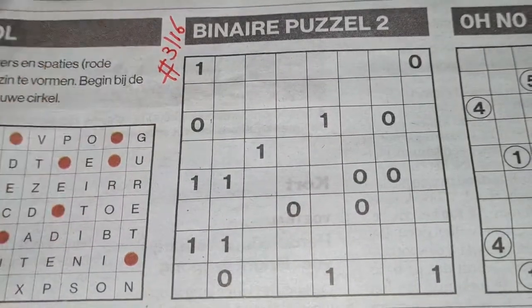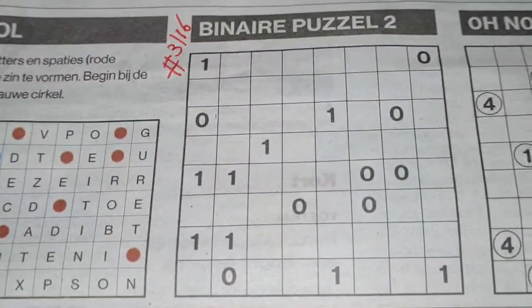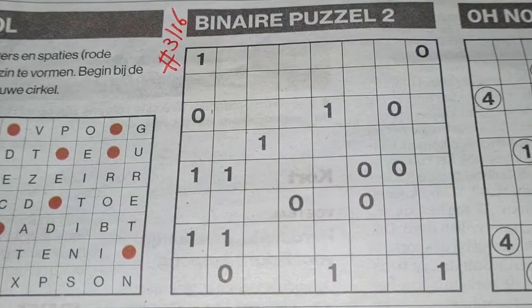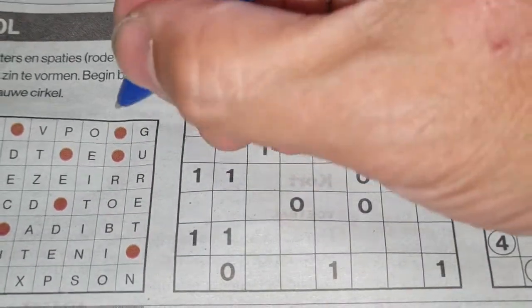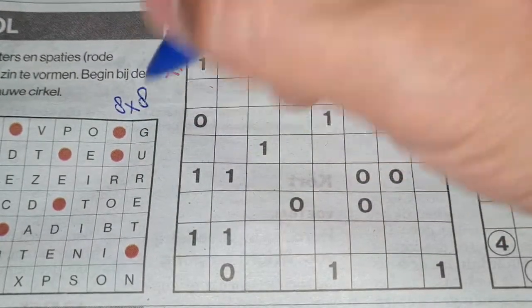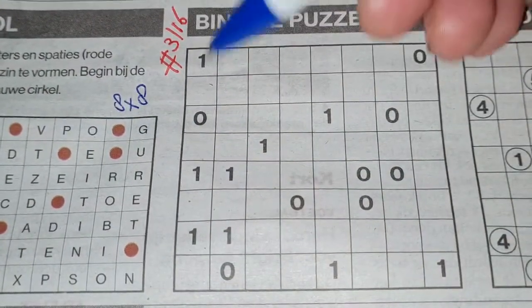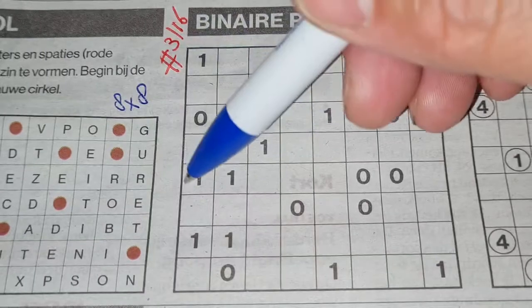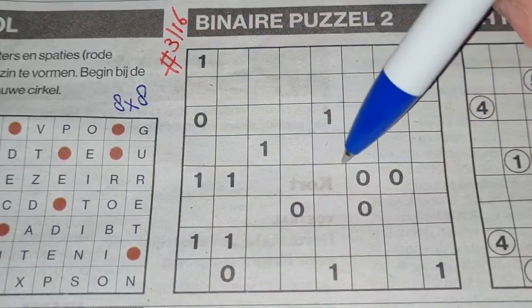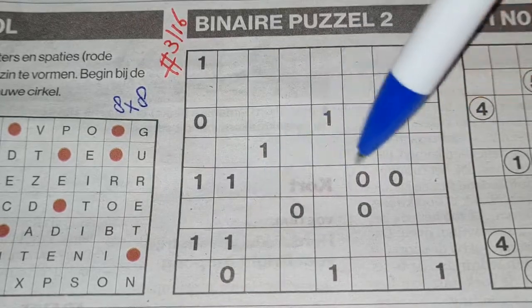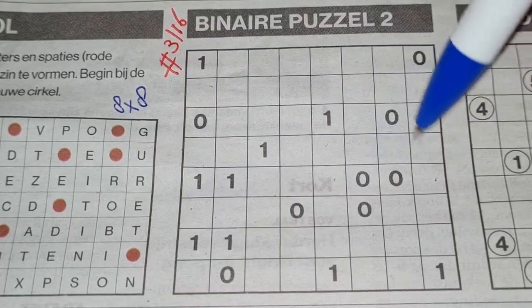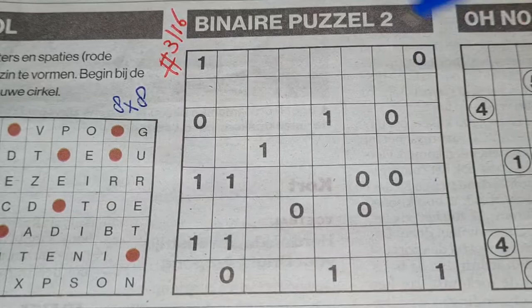What kind of binary puzzle is this one? Let me count the boxes. 1, 2, 3, 4, 5, 6, 7, 8. It's an 8 by 8 binary puzzle. That means in a column or in a row, there are always 4 ones and 4 O's. Alright, so let's get started.